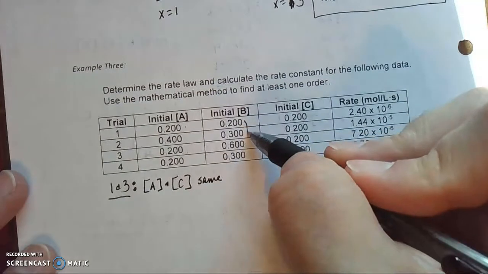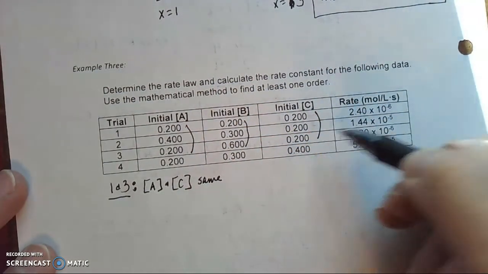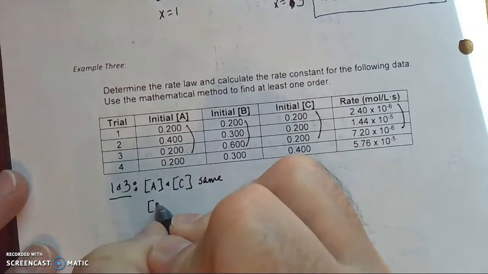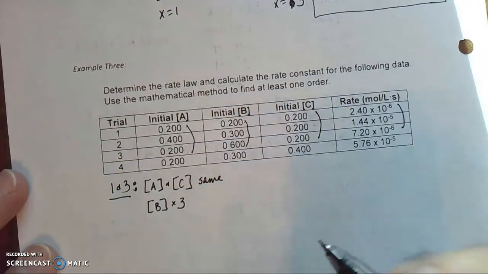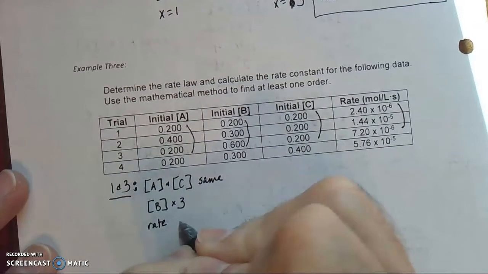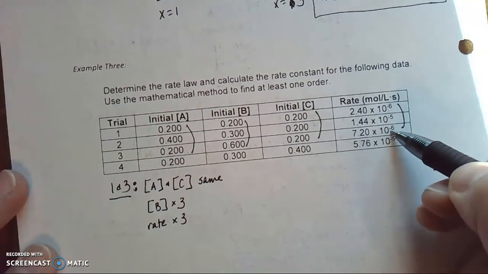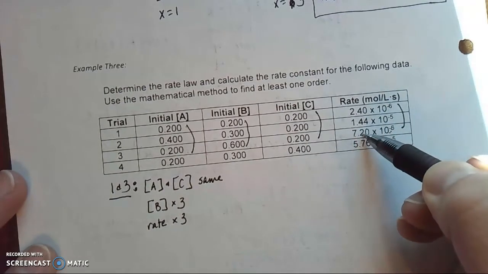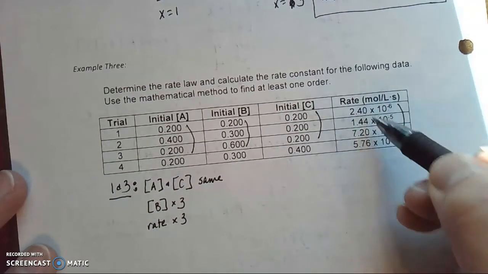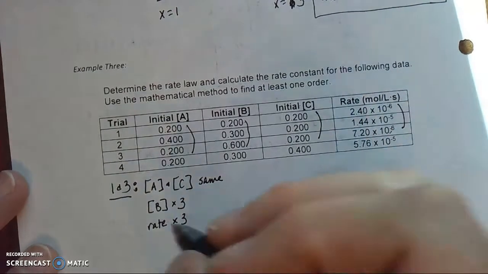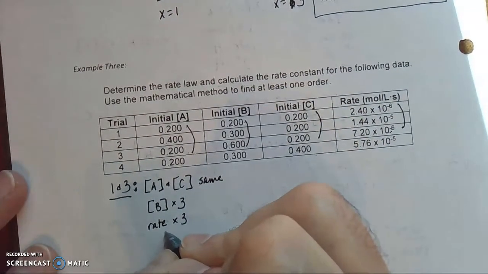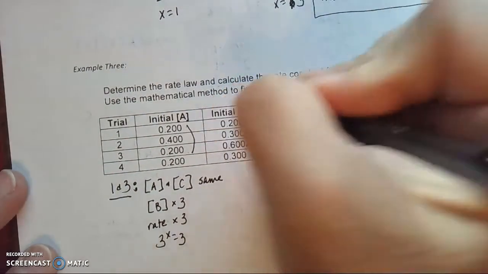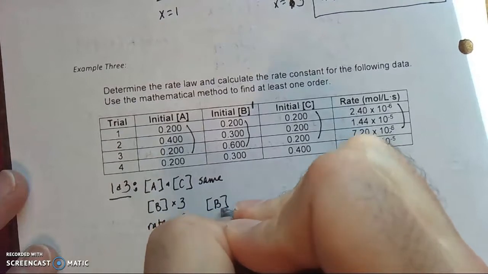But if we look here, B is changing. B goes up by a factor of 3, and the rate goes up by a factor of 3. And if you can't figure that out on your own, put 7.20 over 2.40 and you get 3. So that means that 3 to what power is equal to 3? B is to the first power. So we know that B is to the first order.